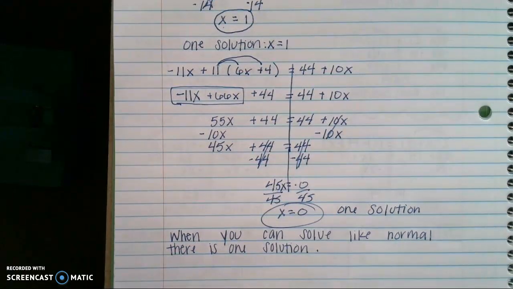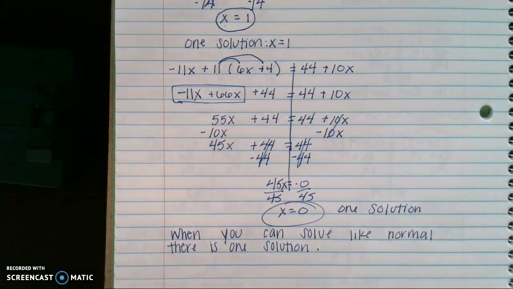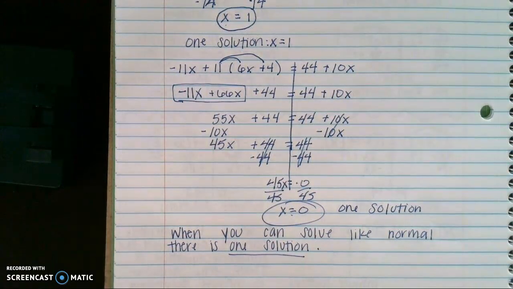So just a reminder, when you can solve equations just like normal, just like we've been doing since the beginning of this unit, that's when there's going to be just one solution. In the example above, that one solution was x is equal to 0.